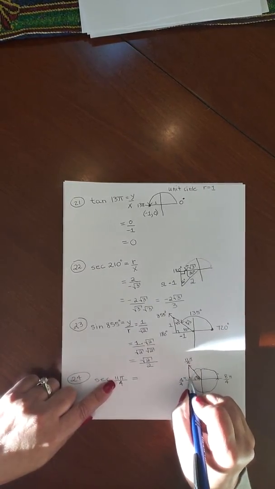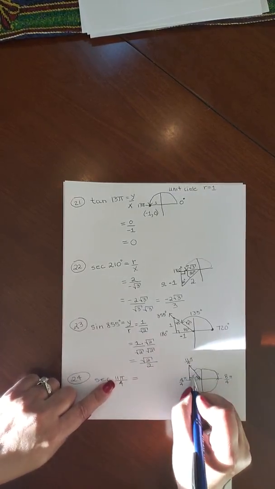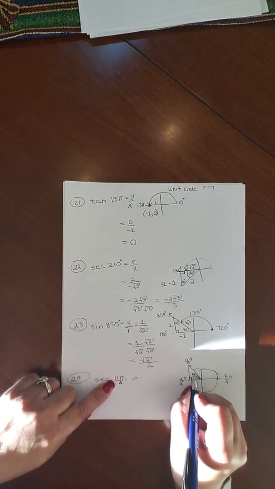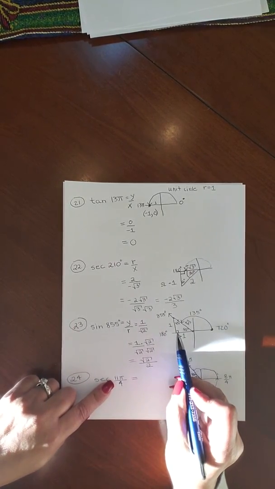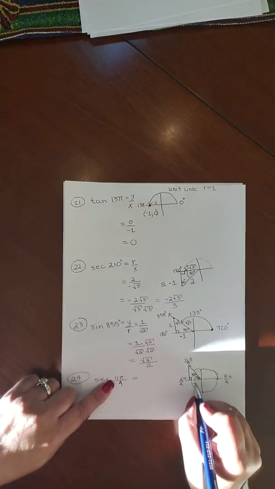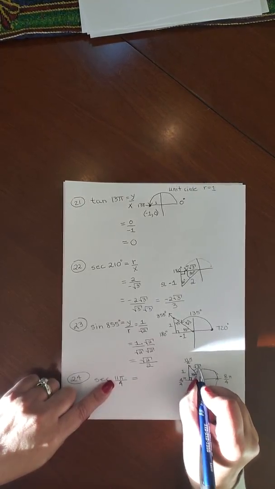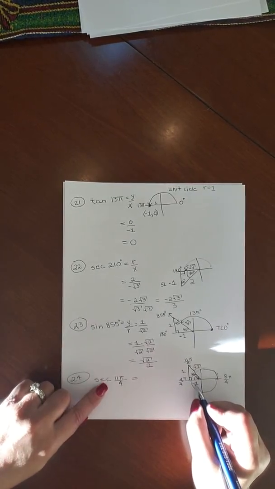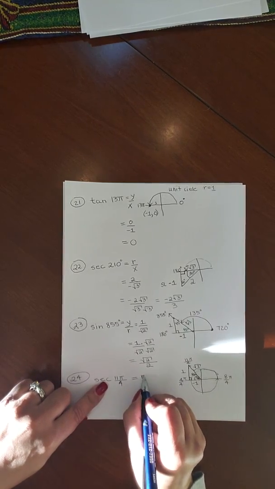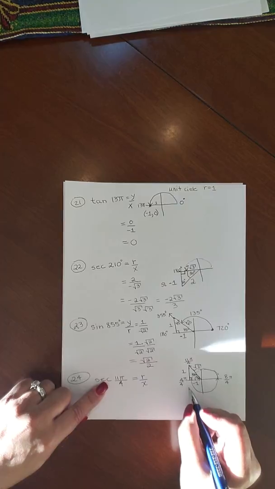Drop down to the x-axis. Try to realize that pi divided by 4 is actually 45 degrees. So you're in the same kind of situation as you were right up here. You're going to have -1 for this leg, +1 for this leg, square root of 2 for the hypotenuse. Okay, secant is associated with cosine. Cosine's x over r. So this is r over x using the values on the triangle.